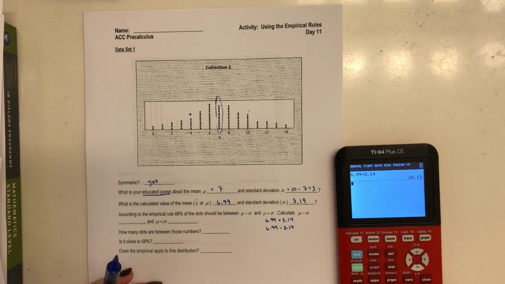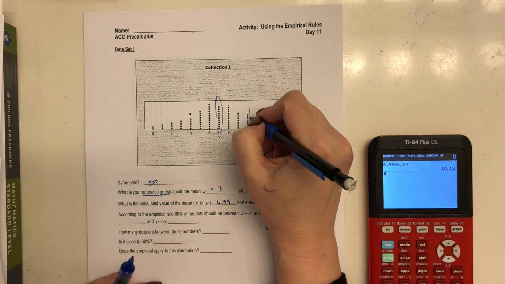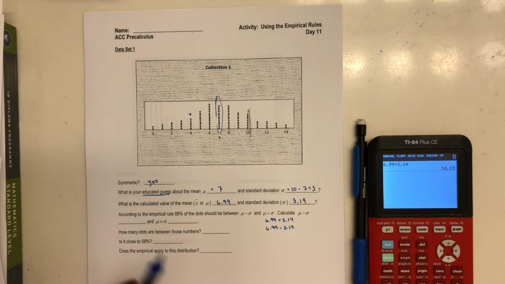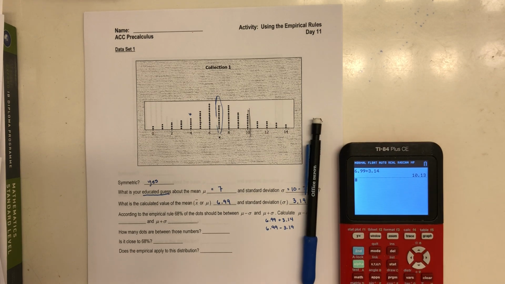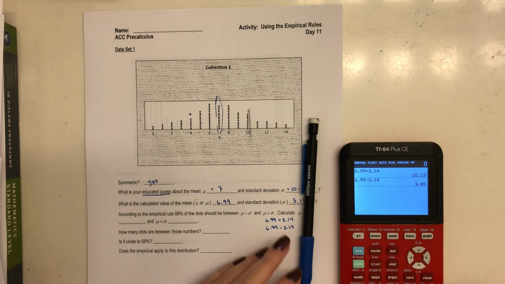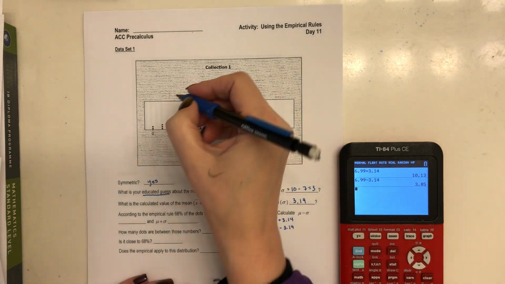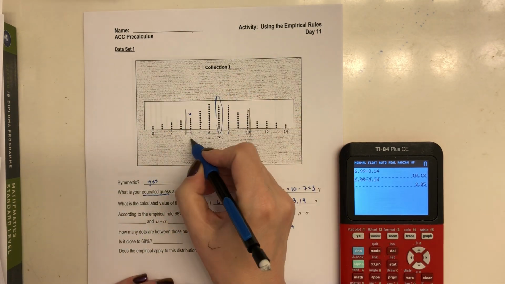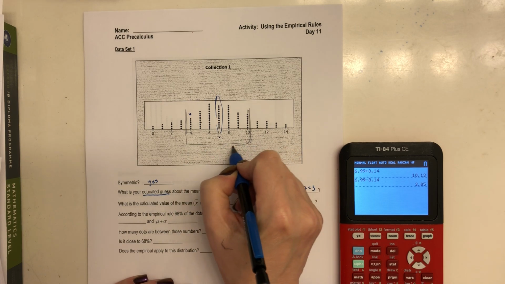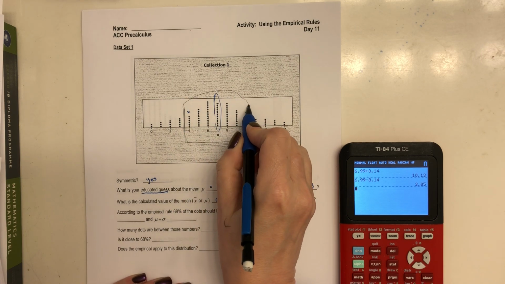So that means that I'm going to be going up to here, and then 6.99 minus 3.14 gives me 3.85. So I want to count all the dots that are in here.